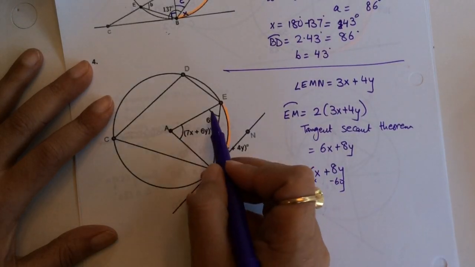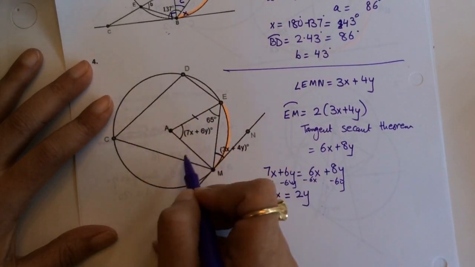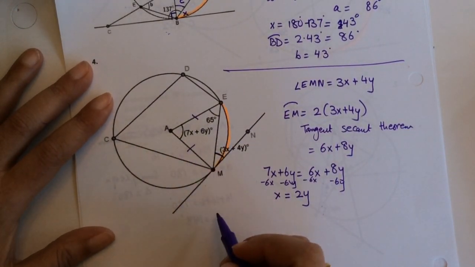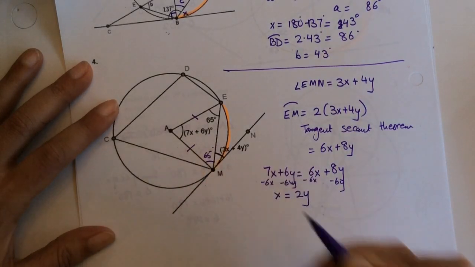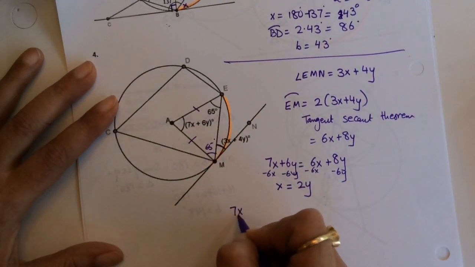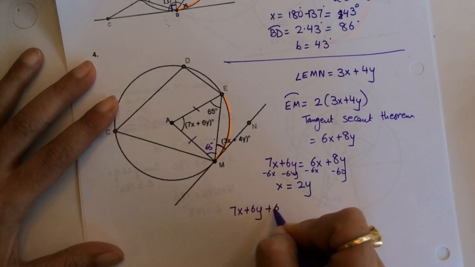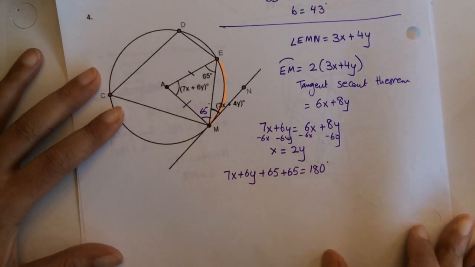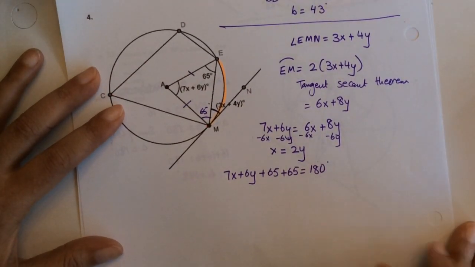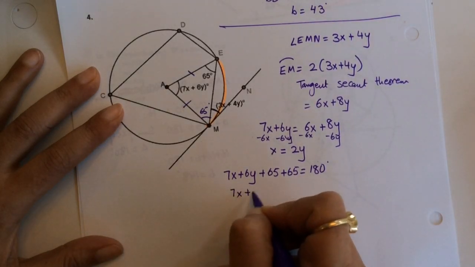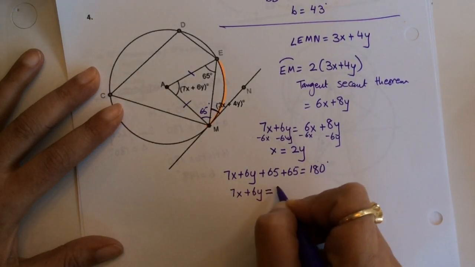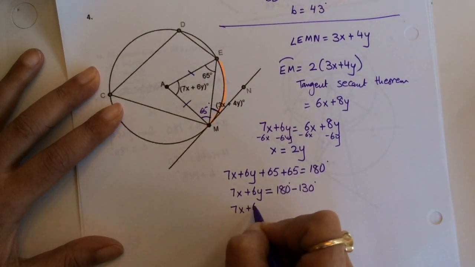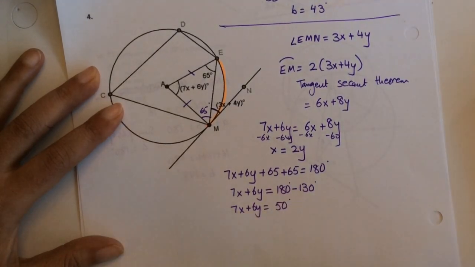I also know that this angle is 65 degrees and triangle AEM is again an isosceles triangle because the radii are equal. So this is also 65 degrees. So that tells me that 7x plus 6y plus 65 plus 65 should be 180 degrees because these are the sum of angles of a triangle. Or 7x plus 6y equals 180 minus 130 degrees. So 7x plus 6y is 50 degrees.